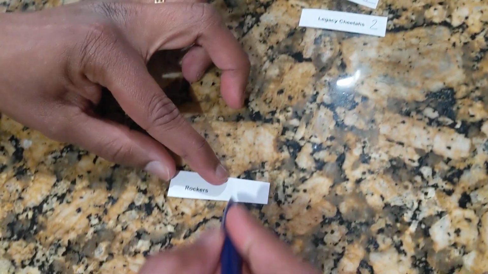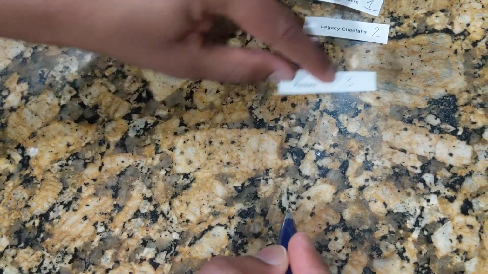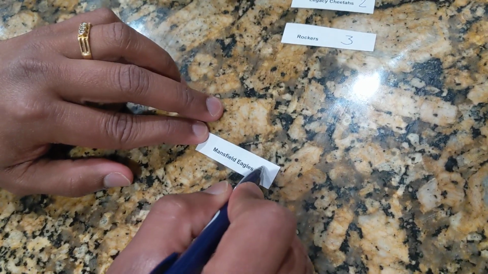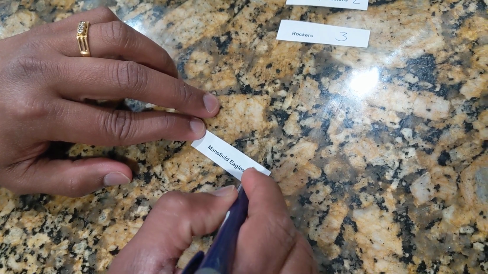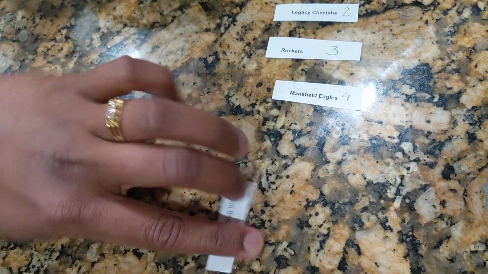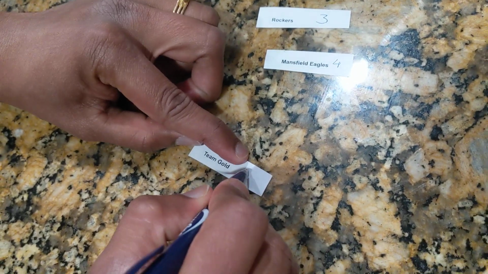We have Rockers getting 3. We have Mansfield Eagles with 4. Next we have Team Gold number 5.